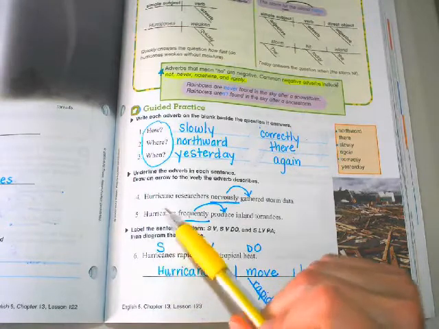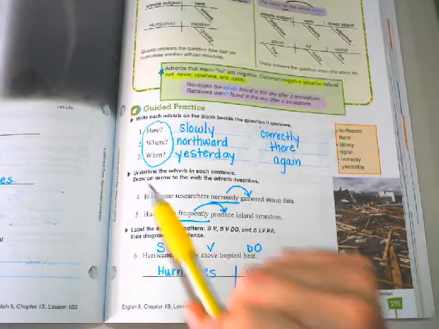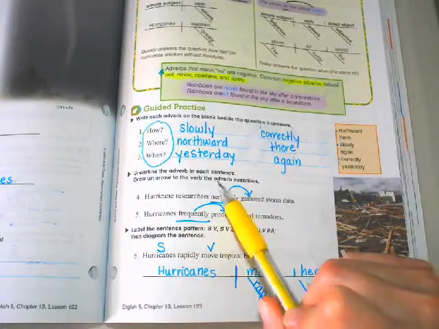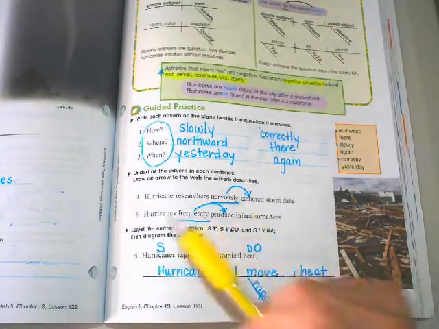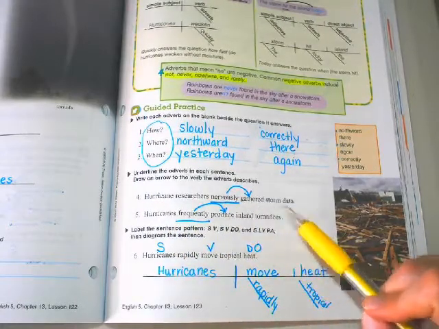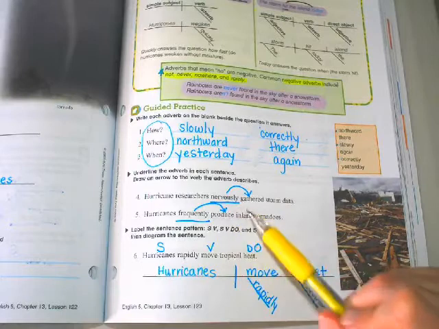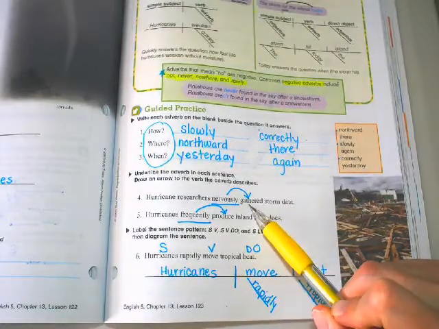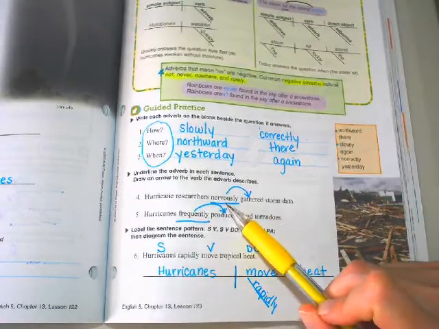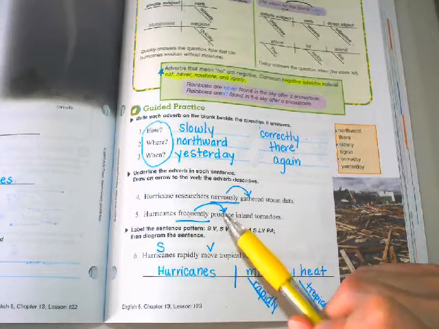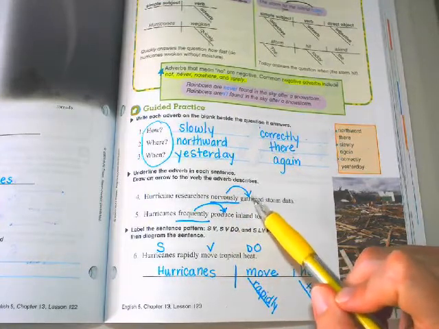Alright, number 4 and 5. It says underline the adverb in each sentence. Draw an arrow to the verb the adverb describes. So number 4, hurricane researchers nervously gathered storm data. The verb in this sentence is gathered, and then the adverb that describes gathered is nervously. So you're going to underline nervously because that's the adverb and draw an arrow to the verb.